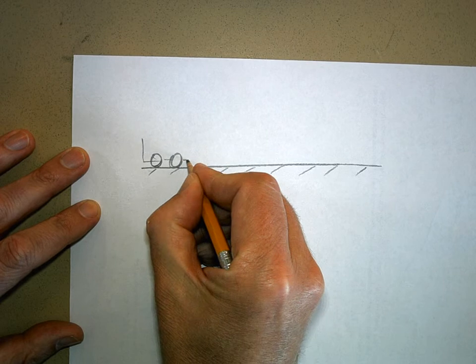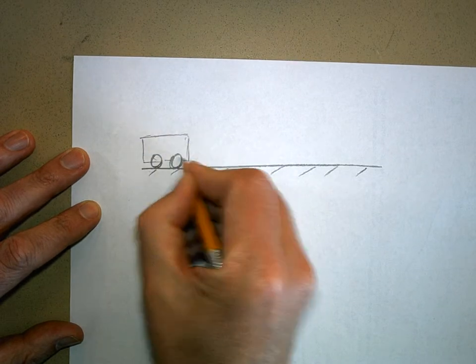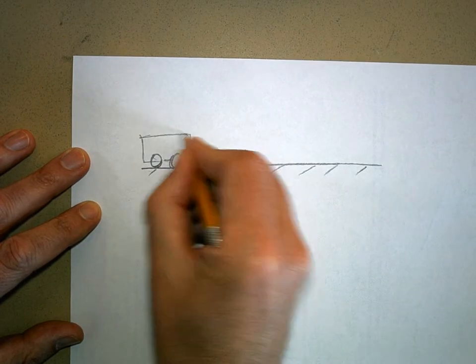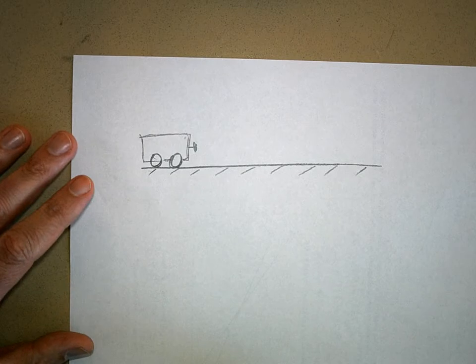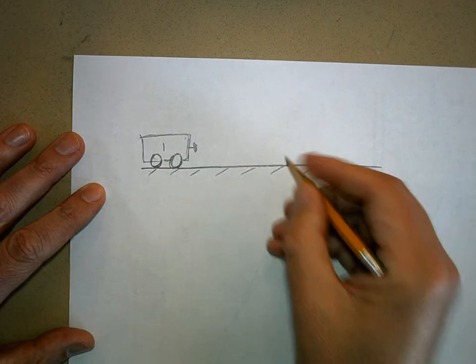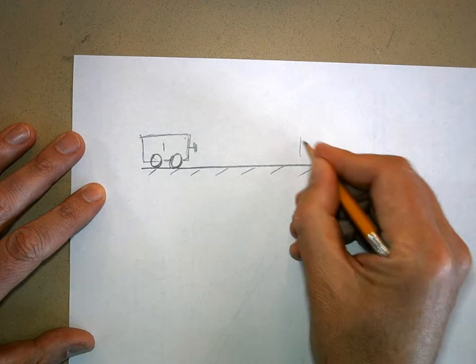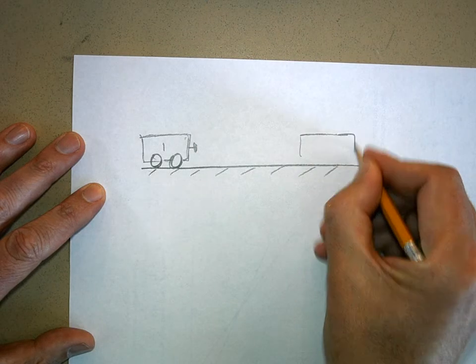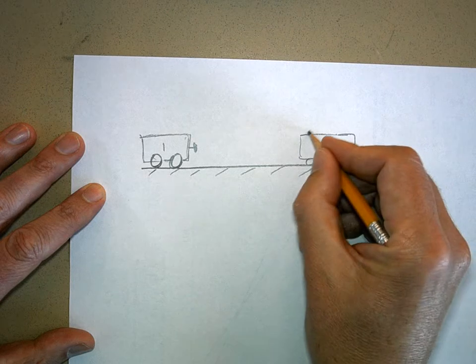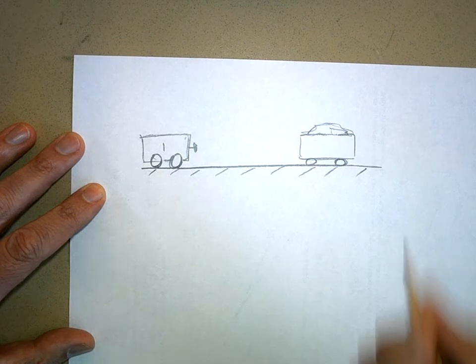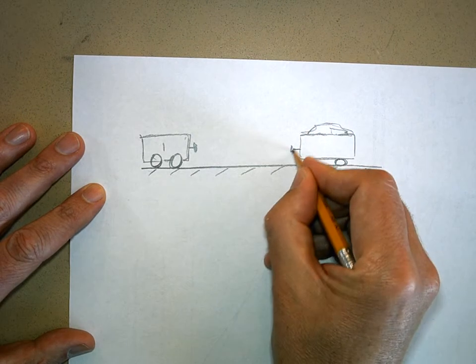The only thing we like more than crates are train boxcars. All right, physicists anyway. So here's a train, and we'll call this particle 1. There's a bigger one. It's got more mass. It's filled with coal or something. And this is particle 2.